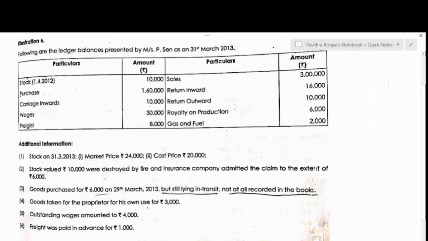Here we can notice that they have given two different dates, that is 31st March 2013 and 1/4/2012. As we all know, every financial year starts from 1st of April and it will end on 31st of March. So 1/4/2012 which is given here is the opening stock.